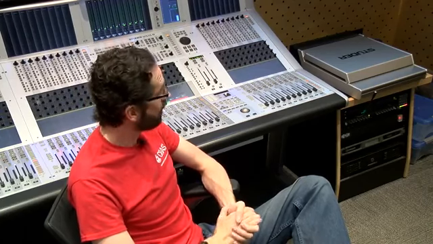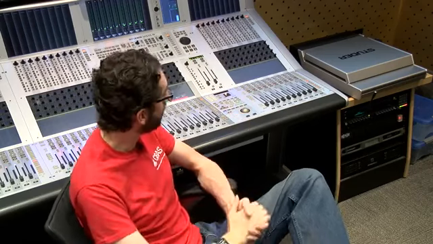A lot of people say only 16 inputs. That's not very many. Remember, we have the stage box. The stage box gives us 64 XLR inputs of either mic or line. And then if we need some more, we have some extras here.